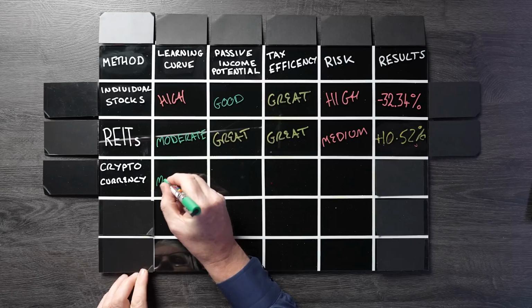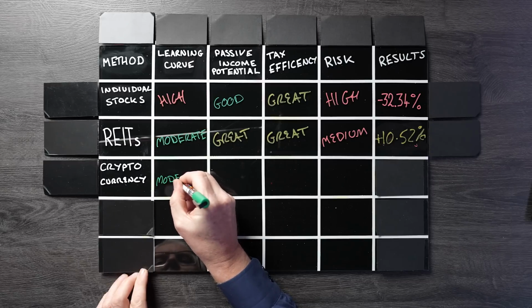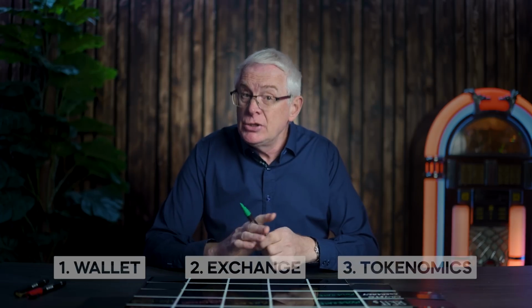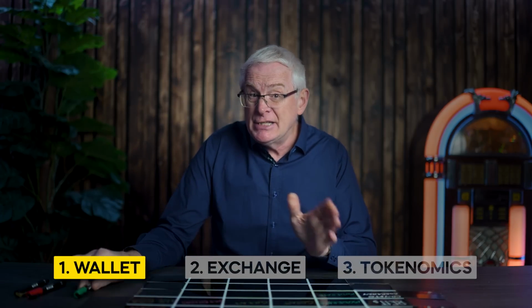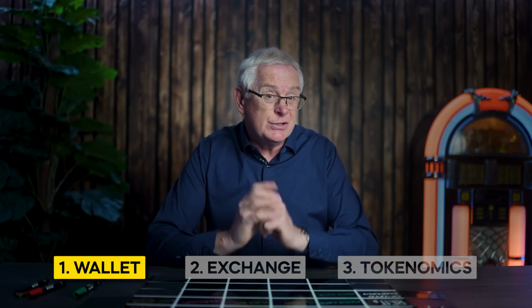For learning curve, I'm going to say it's moderate. Crypto might sound complicated, but I'll break it down for you. First, you'll need a wallet. This is where you store your crypto. Think of it like a digital piggy bank, and there are different types.